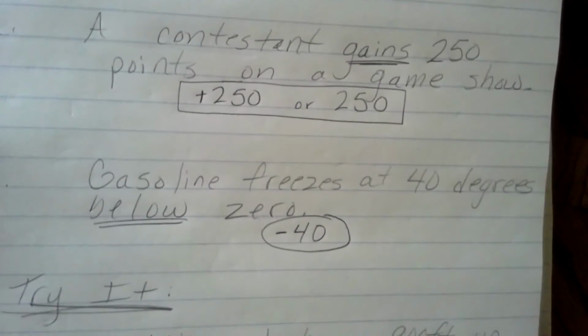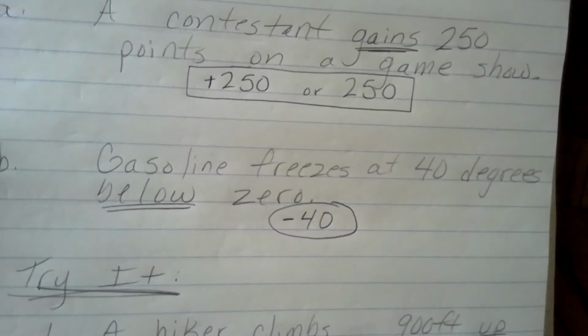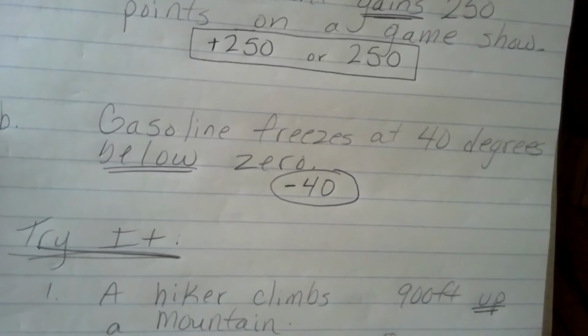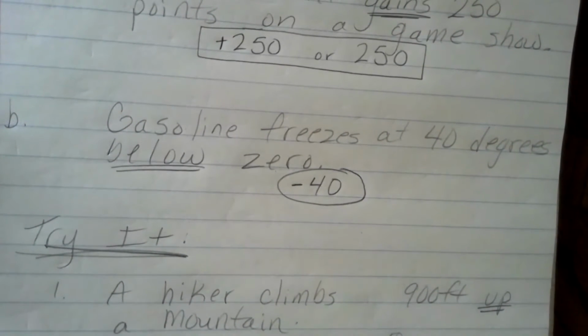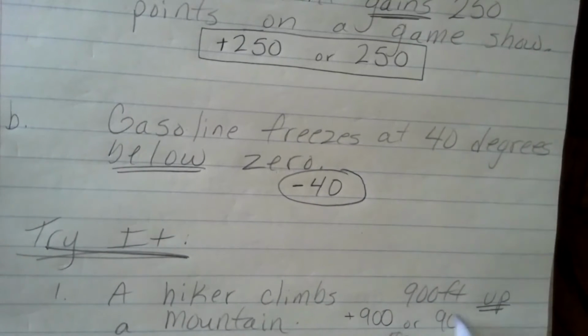All right, so I want you guys to try it, and we are going to look at each of these. There's 5 of them. So a hiker climbs 900 feet up a mountain. Up. So what do you guess? If you guessed a positive 900, you are correct.